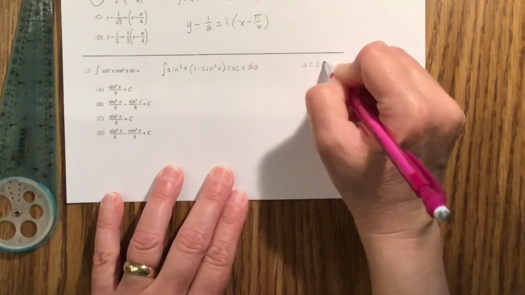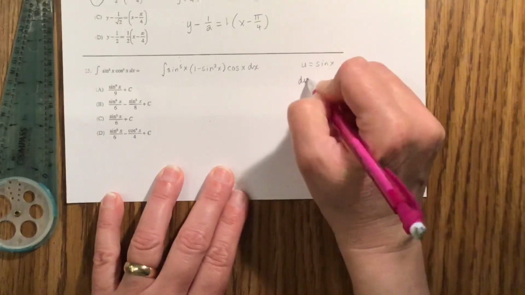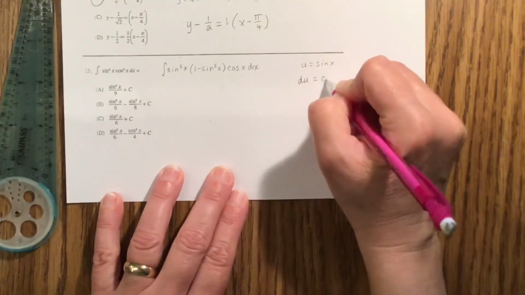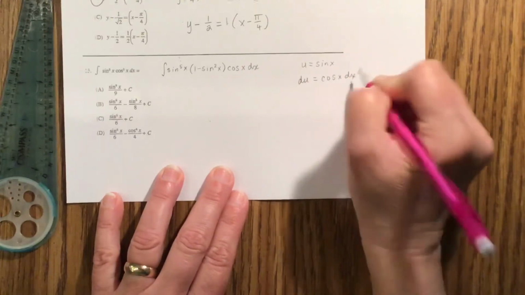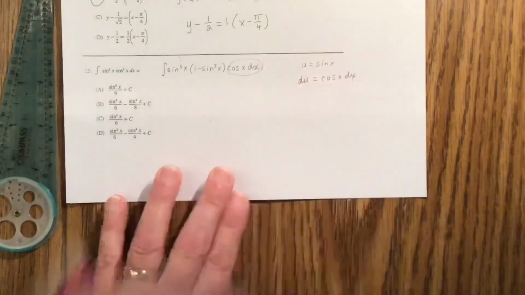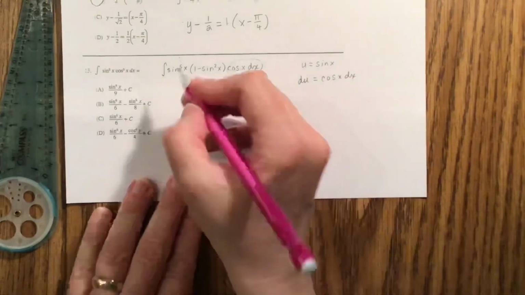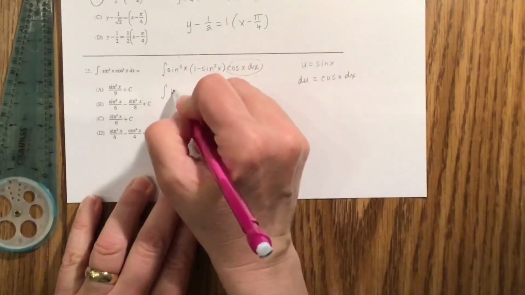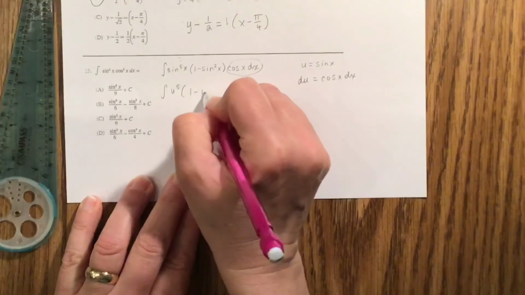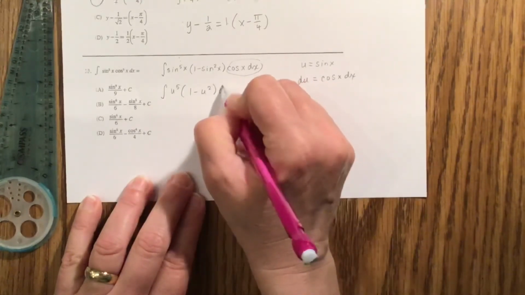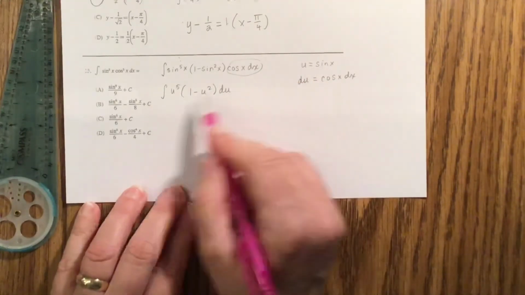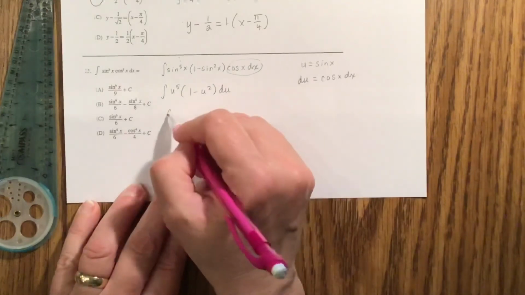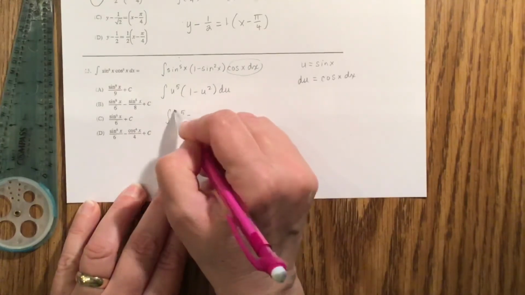Let u equal sine so that when you take the derivative, you get du equals cosine x dx, and du will replace this cosine x dx. So I have sine to the 5th is going to be u to the 5th times 1 minus u squared du. And you just have to evaluate this. So I'm going to distribute the u to the 5th.